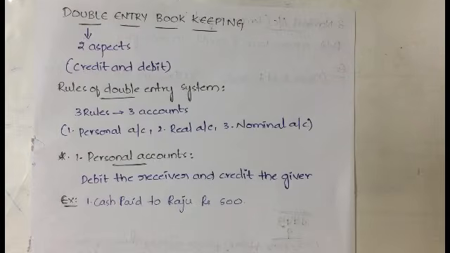Now let's quickly get into the video and pay 100% attention, because this concept is going to be a little tricky, but it is very interesting once you understand it, right? The only thing that you have to remember is the three rules. You'll have three rules for three types of accounts, and you have to remember those rules and keep on applying them as you go on, right? So now let's get into the video.